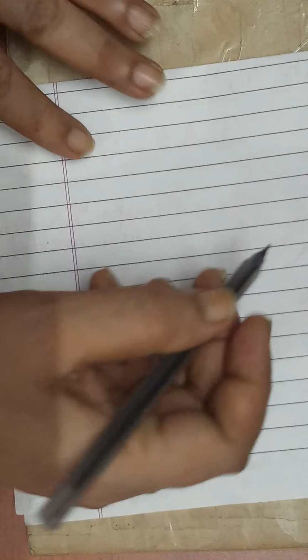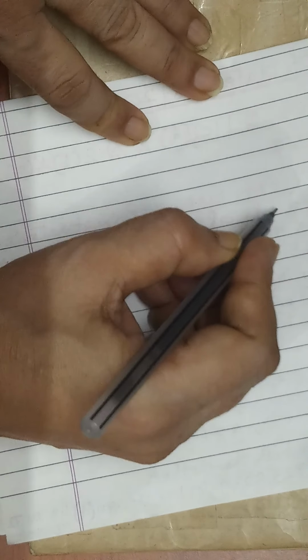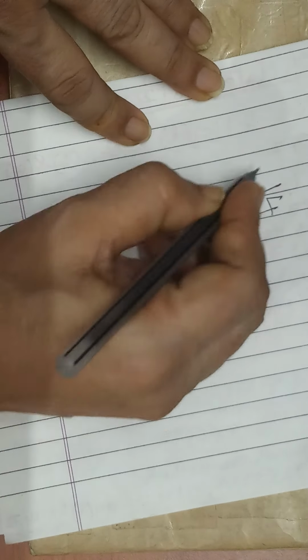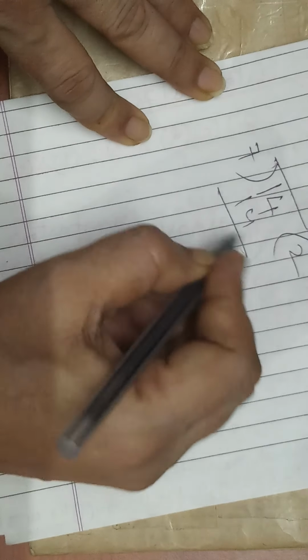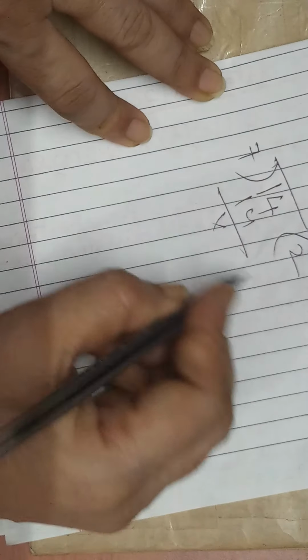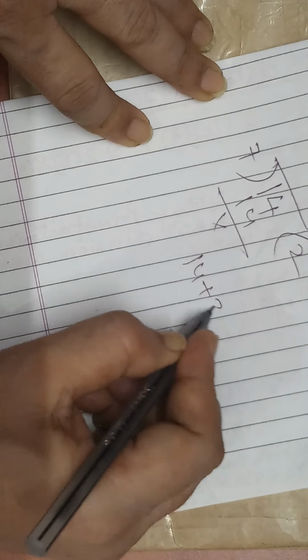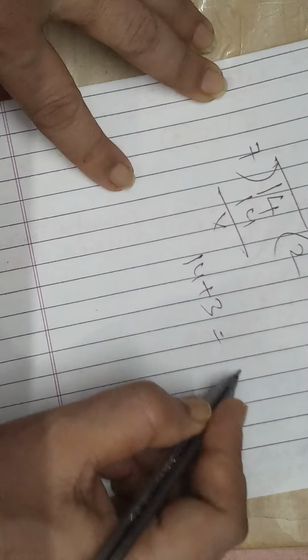Now you can see this with the help of a very small example. Suppose 14 is going by 7. We all know 7 2s are 14, right? But if I add 14 plus 3, it becomes 17.